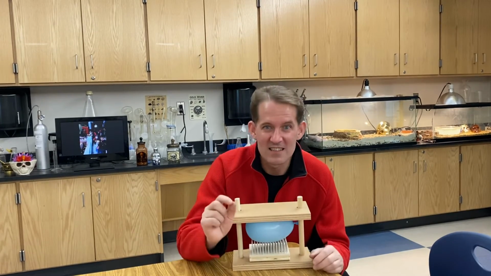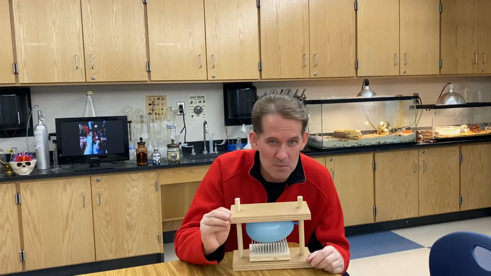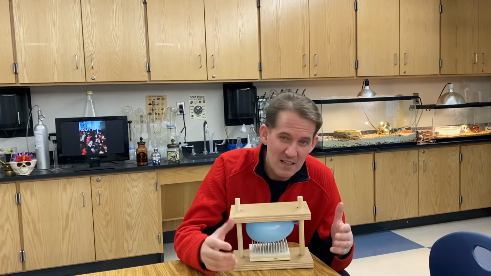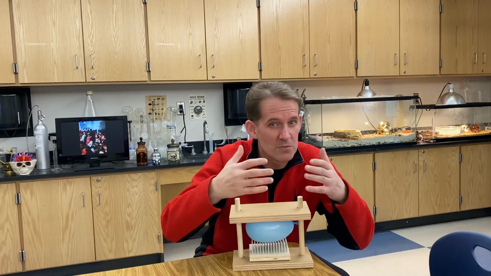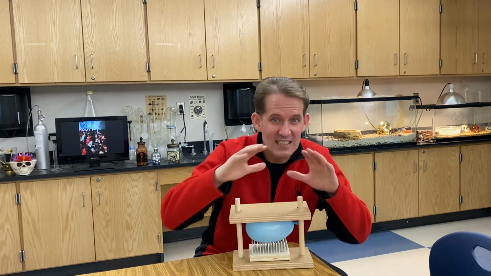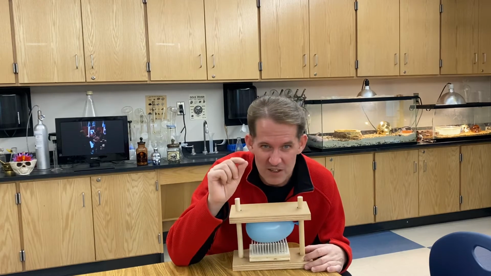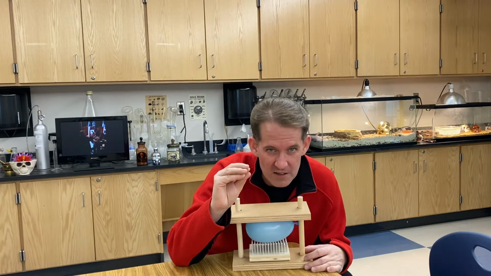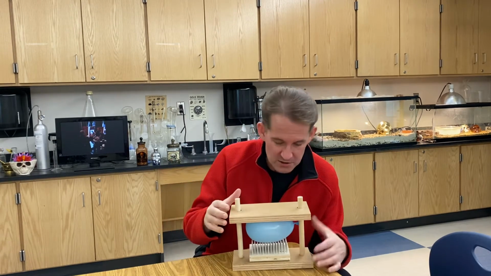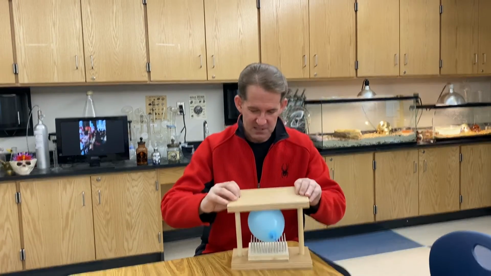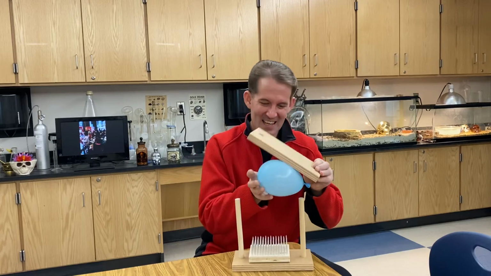This is why a stiletto heel actually exerts more pressure on the ground than the bottom of an elephant's foot, because the bottom of an elephant's foot has more surface area, and so that decreases the amount of pressure on the ground. Whereas a stiletto heel is very small, has a small surface area, so it increases the pressure exerted on the ground.